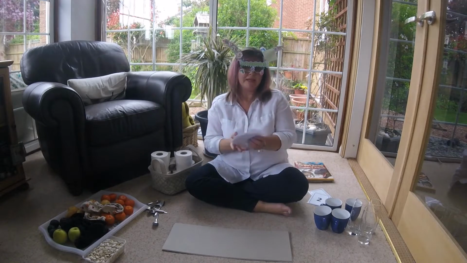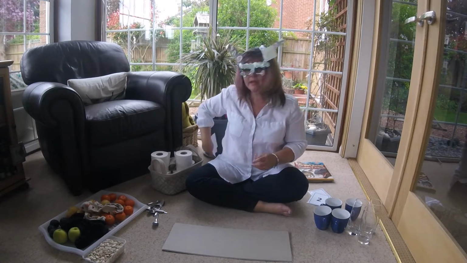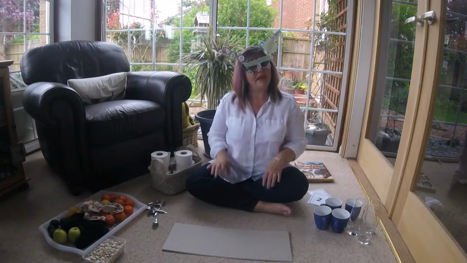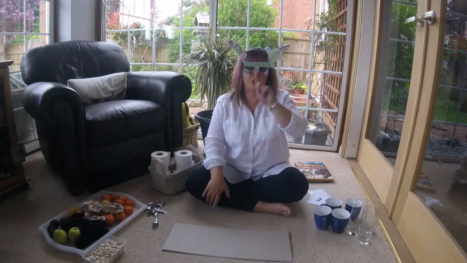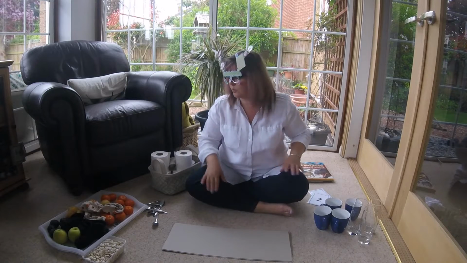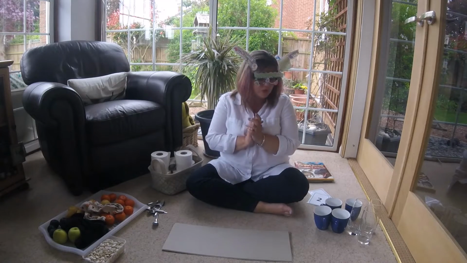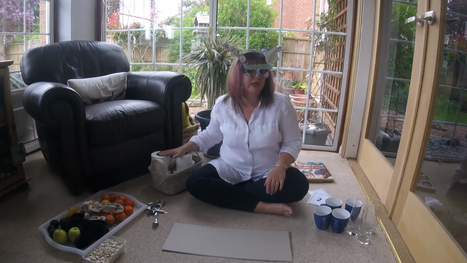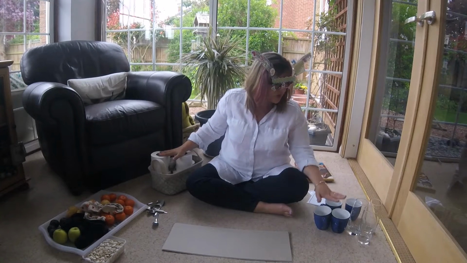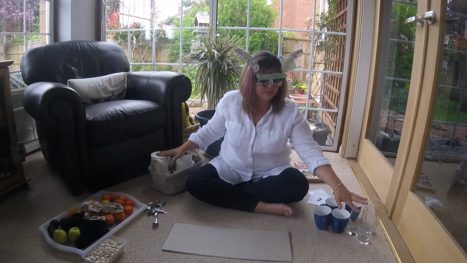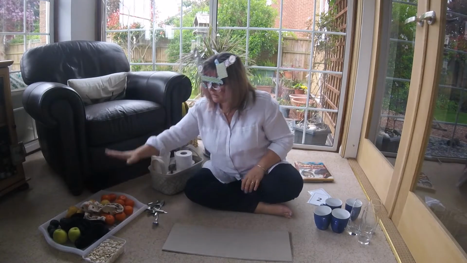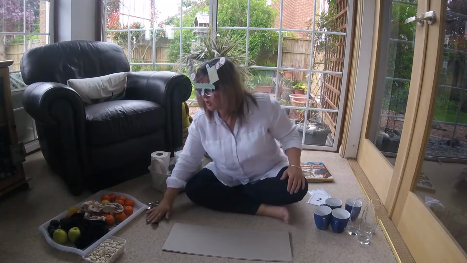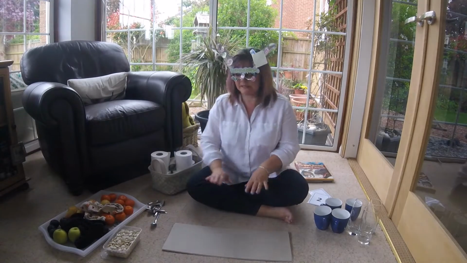But there are some patterns in life that can change, and we can make them change because we're going to make our own patterns today. So keep watching and I'll show you. Oh, now what do I use first? I've got toilet rolls, I've got cups and glasses, I've got crisps, I've got fruit, I've got socks, I've got spoons, and I've got some beans.